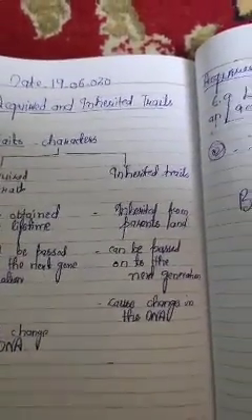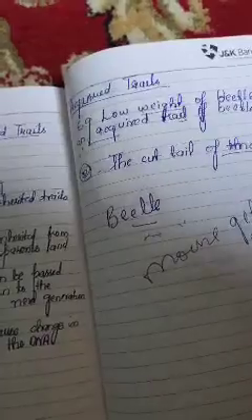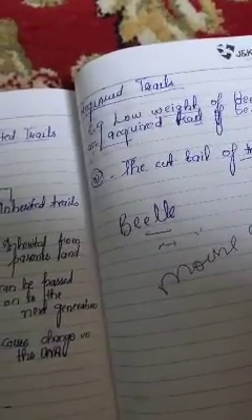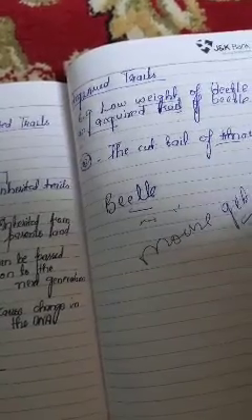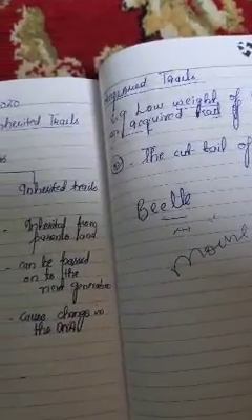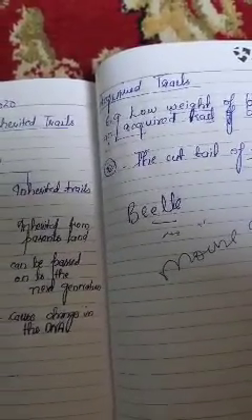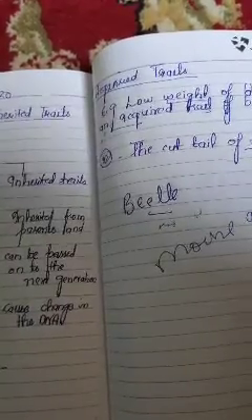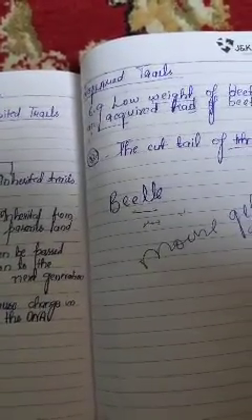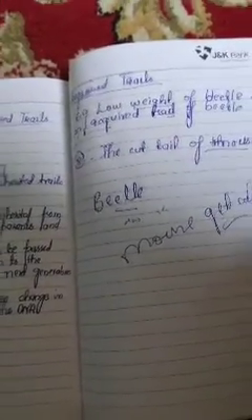So, if some generation of beetles are low in weight because of availability of less food, then there is no chance of low weight beetles in their next generation, because when these beetles get sufficient food they will become healthy again. Thus we can say the trait of low body weight will disappear.